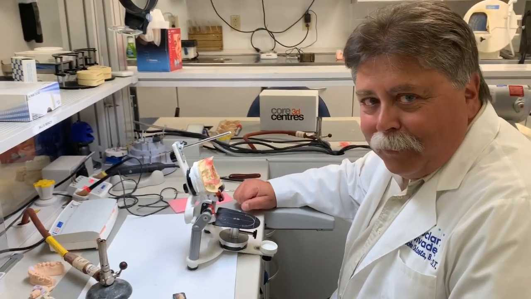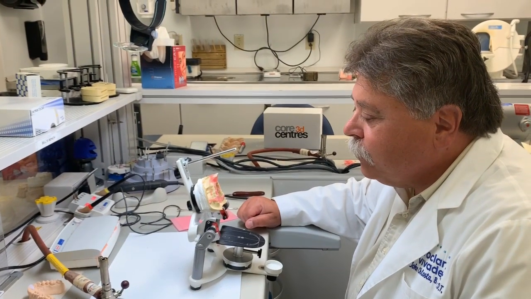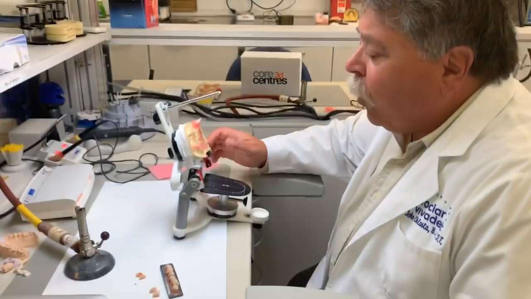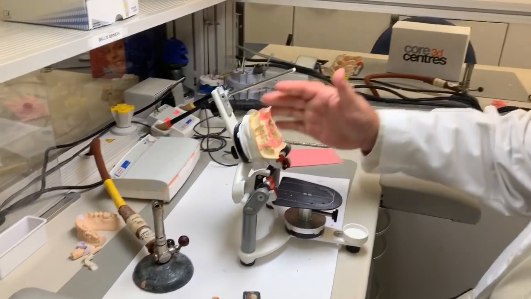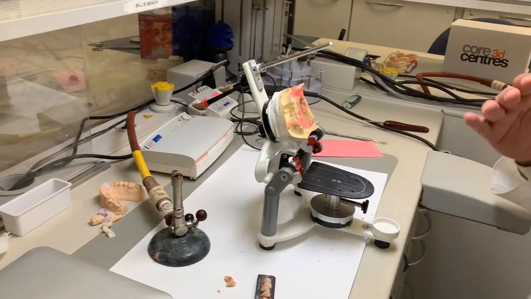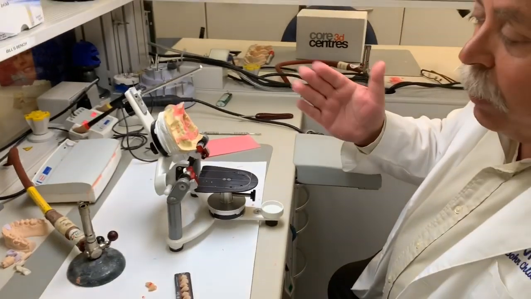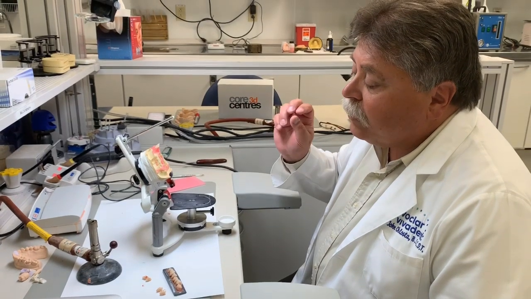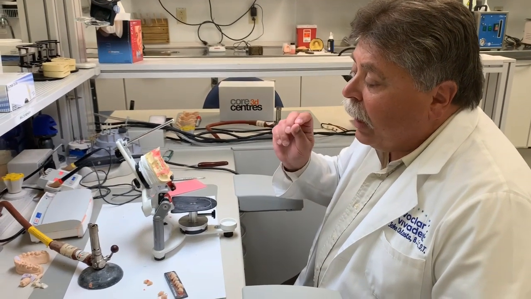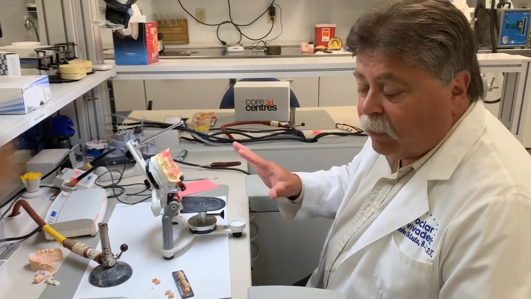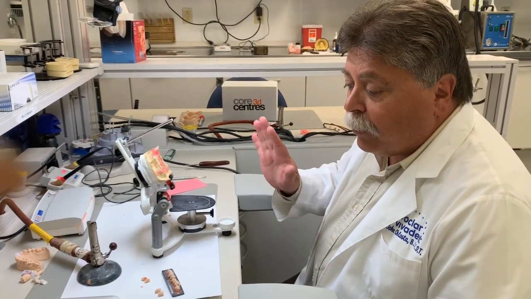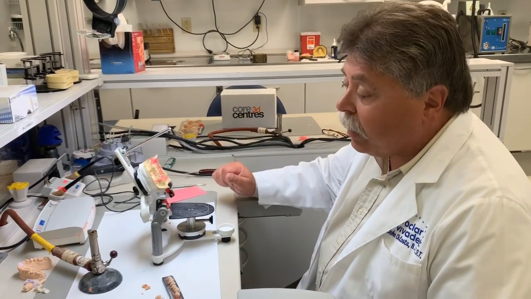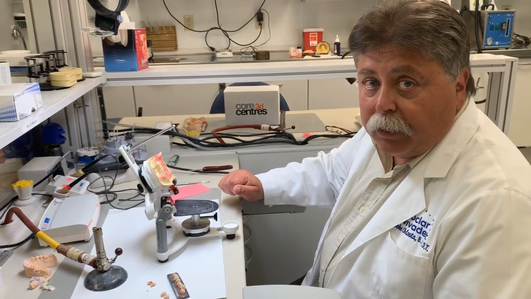So John, this is essentially the setup for a wax try-in, I assume. So would you like to tell me more about what I'm looking at here? What you're looking at is an articulator, which represents the upper and lower jaw and the relationship of the upper and lower jaw. So what we're going to do is set some teeth so that we can try in the denture, and we can make changes because everything's still in wax, and afterwards if everything is fine, then we would process the denture into the acrylic, and we would have our finished denture.